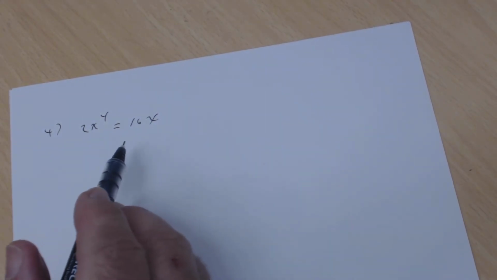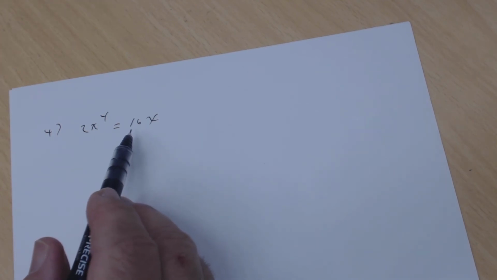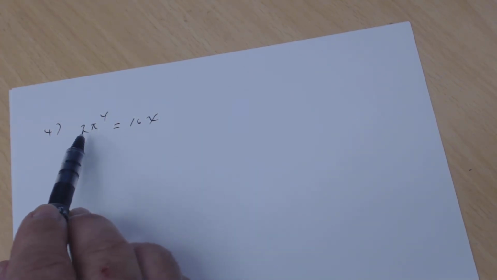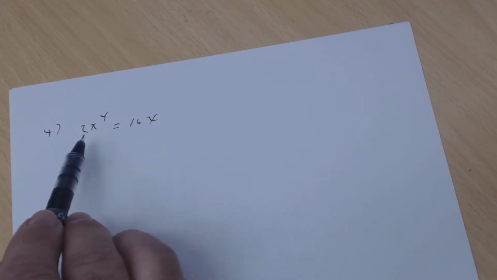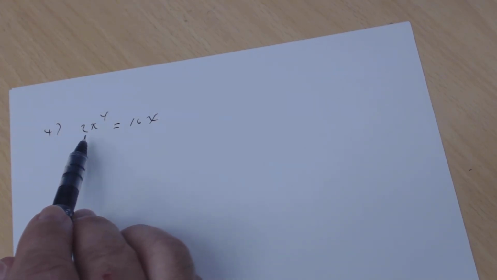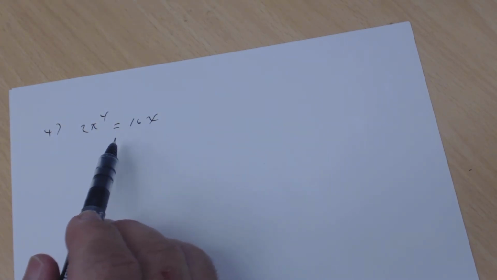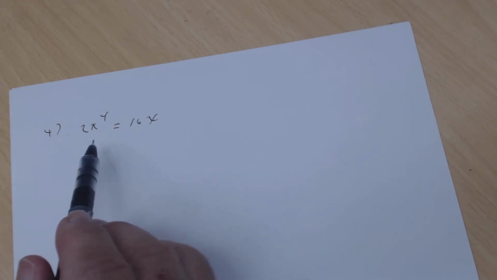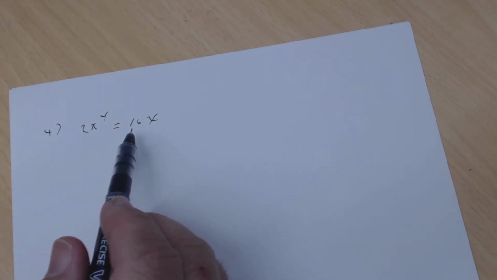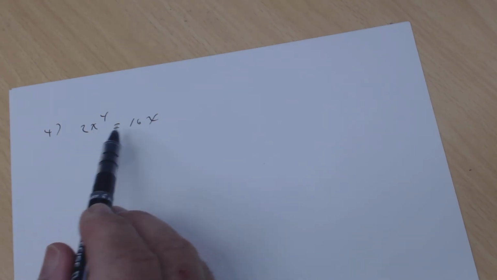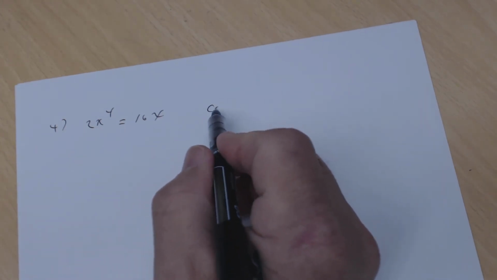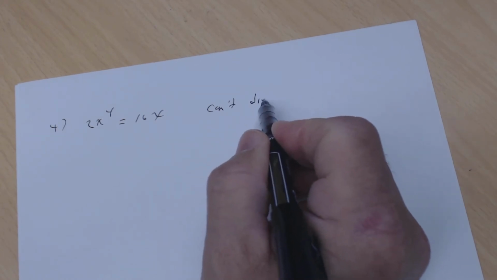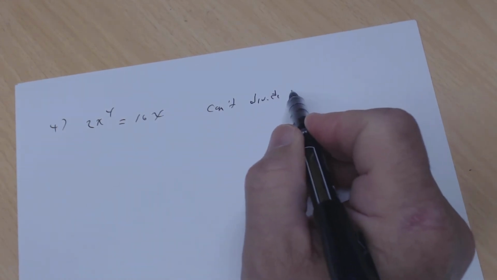All right, so the mistake people make at this point is that they see a 2 and a 16, so they first of all want to divide both sides by 2, and you can. Since those are constants, not a mistake, you can divide both sides by 2. But they overgeneralize with this, and so they also want to divide both sides by x. You cannot divide both sides by the variable.